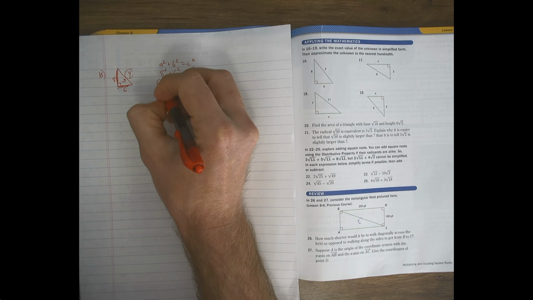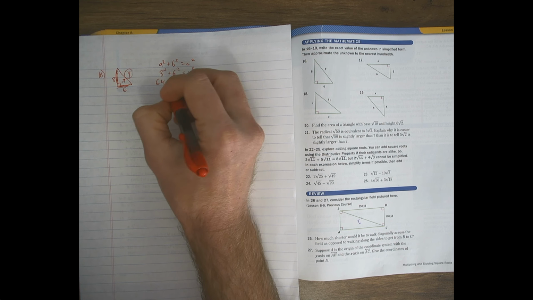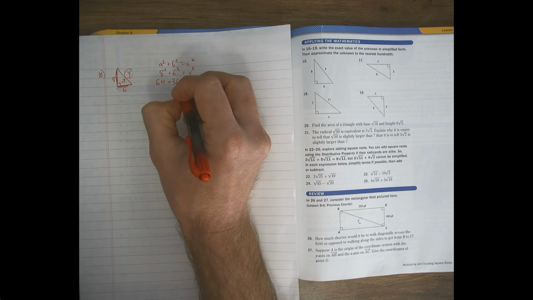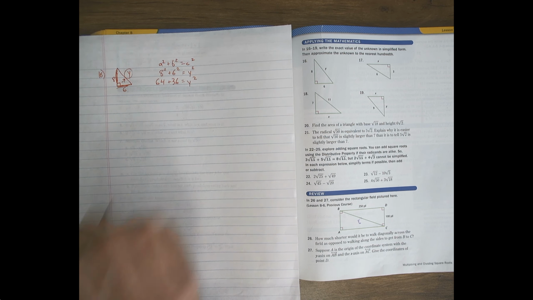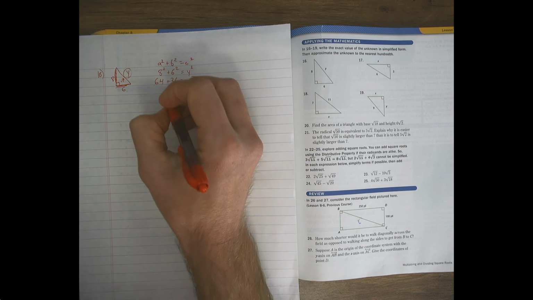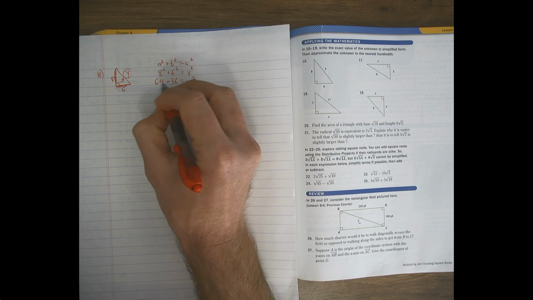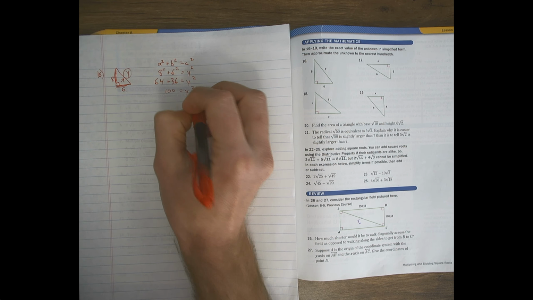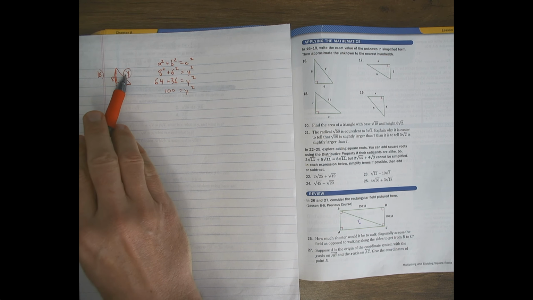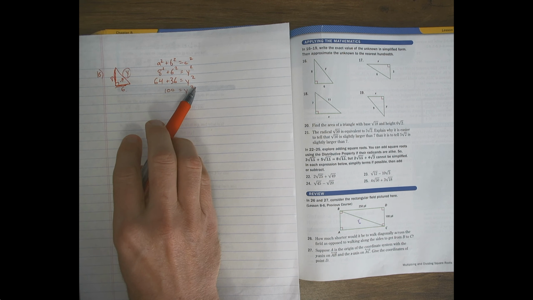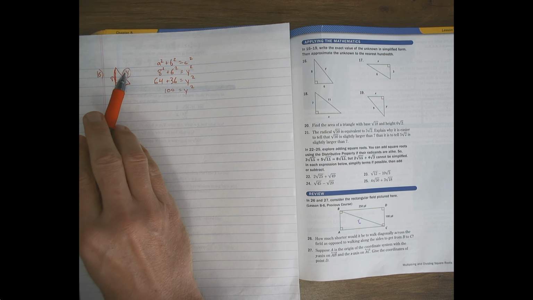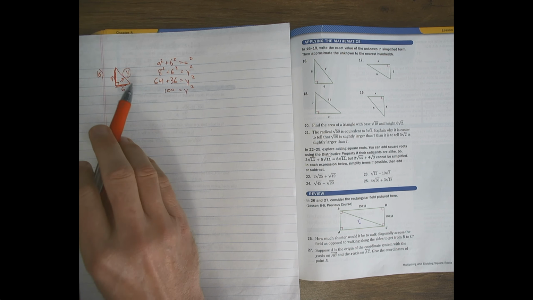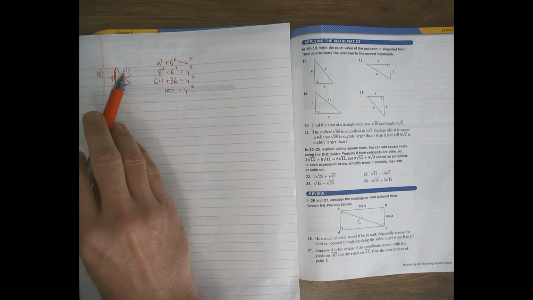So this is 64 plus 36 equals y squared. I can go ahead and simplify that to 100, put those together. And so y is not 100. Y squared is 100. So whatever y is, if I square it, I get 100. Now we should know that one right off the bat. That's 10. 10 squared is 100.